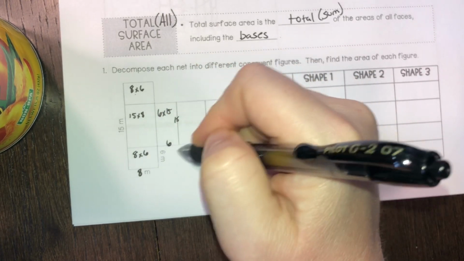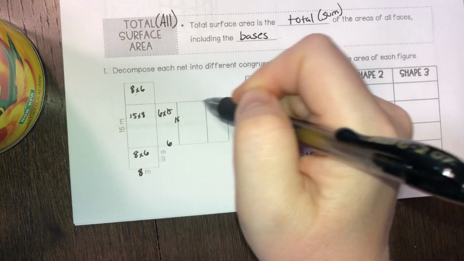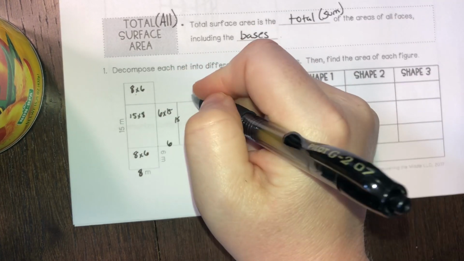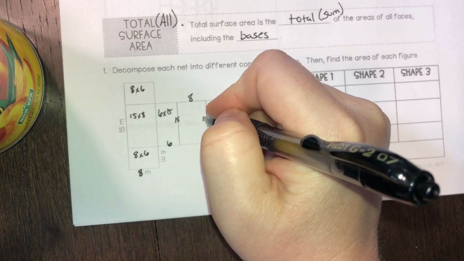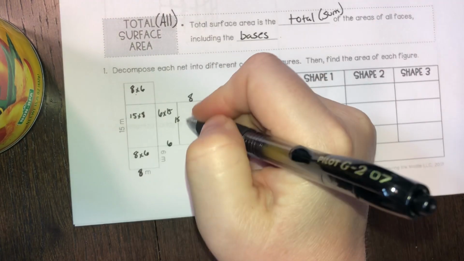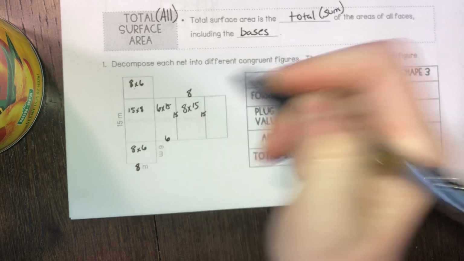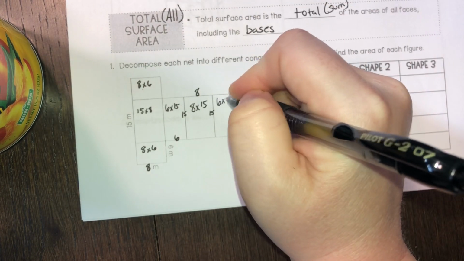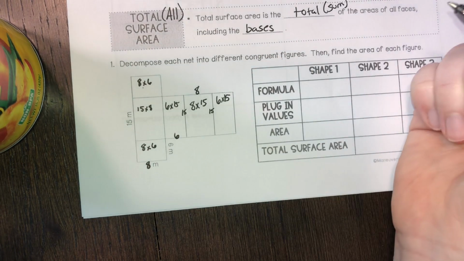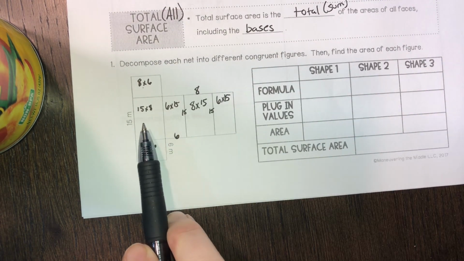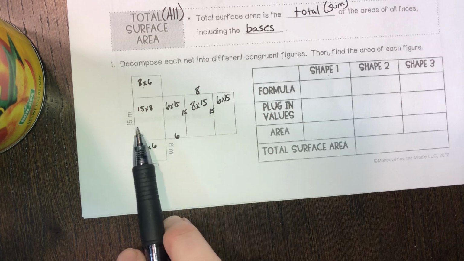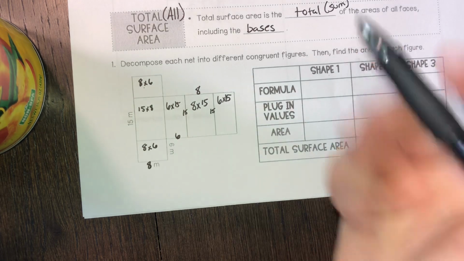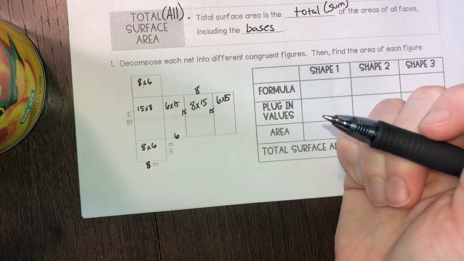This rectangle here is actually a twin to this one, because if I were to cut this up and fold it, this top part that is 8 would be what this would be, and then this 15 is again parallel here. So this is an 8 by 15. And then this last one's a twin to what we had here. It's another 6 by 15. So I need to find the area of each one of these. I've put them already with what their measurements were, 6 by 15, 8 by 15. Now I need to actually work those problems out and find the area of each one.